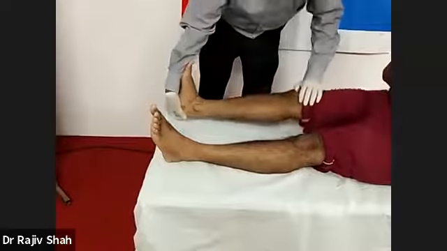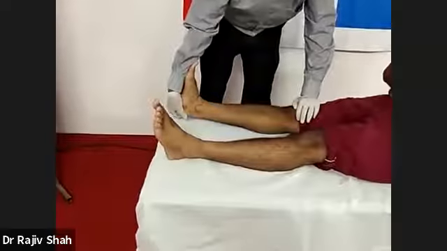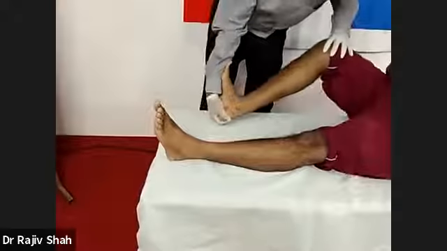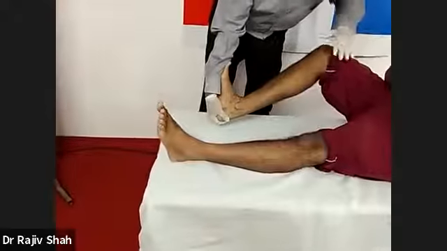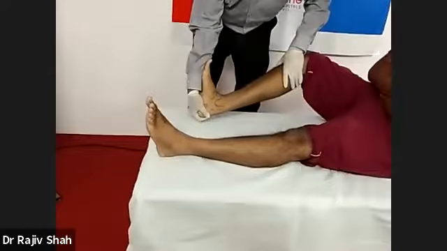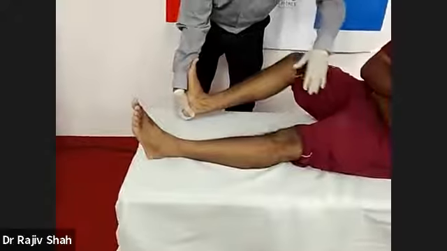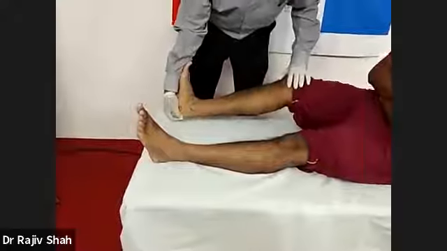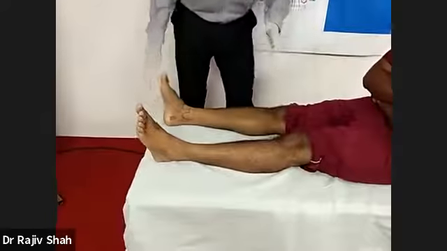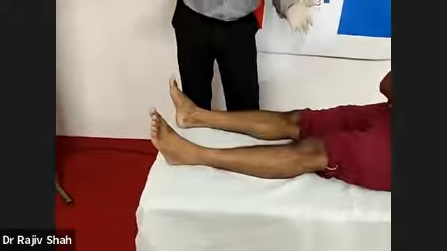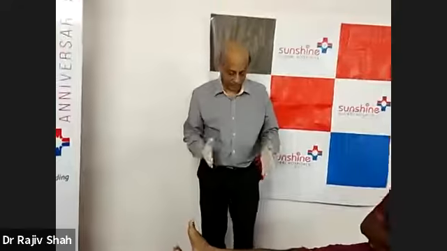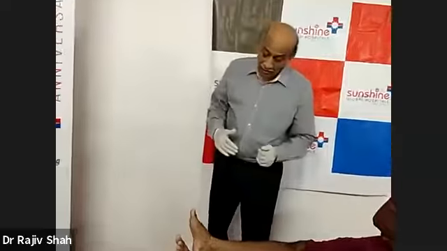But if the patient has restriction of dorsiflexion of the ankle, and the range increases on flexion, that means the gastrocnemius contracture was there. It was the gastrocnemius, which spans the knee up to the leg, which was tight, and because of the knee flexion, the gastrocnemius got relaxed, and there was an increase in the dorsiflexion. So that is a test for the tendo-Achilles contracture.